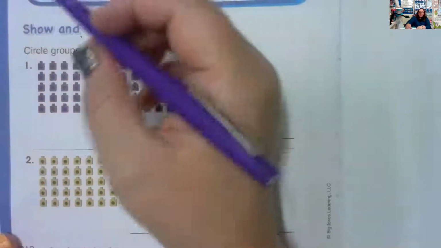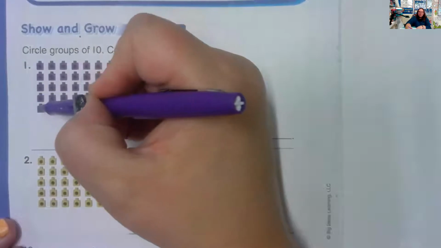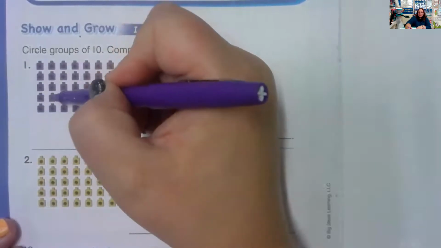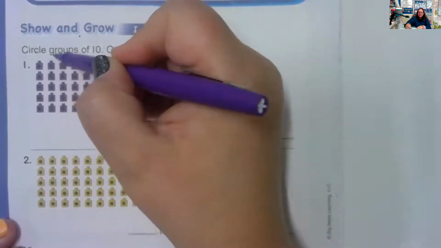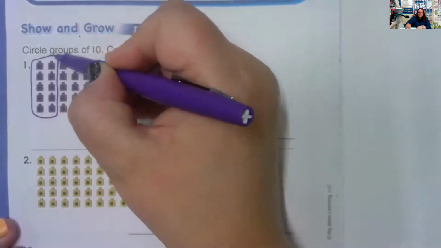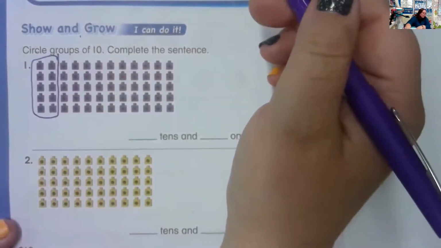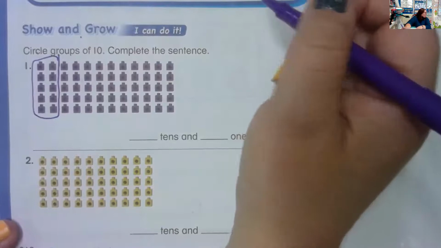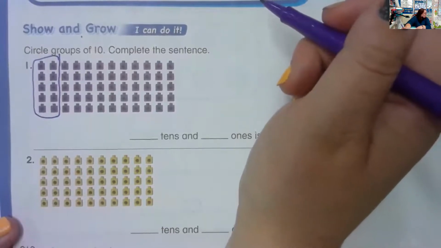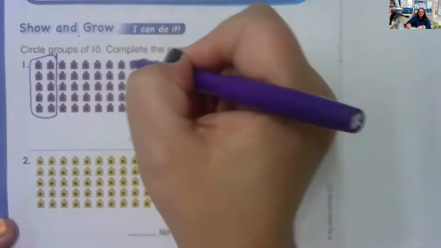All right. So let's see. 1, 2, 3, 4, 5, 6, 7, 8, 9, 10. So I'm going to circle going this way to separate that. Okay, so you guys keep trying that. Miss Adeline, I see what you did.